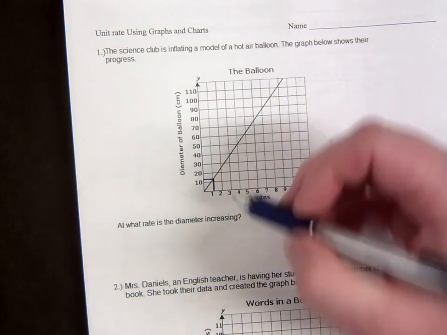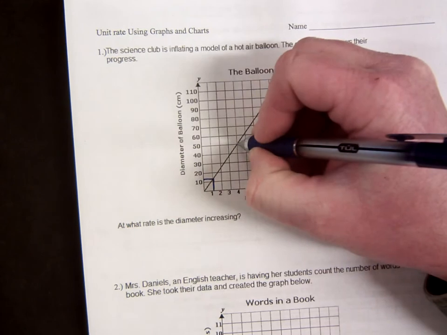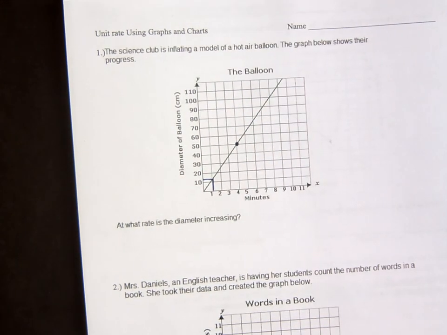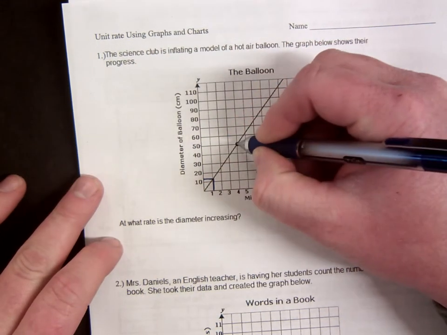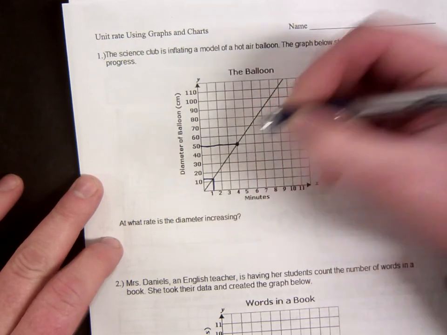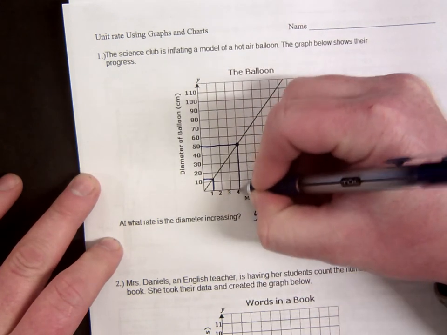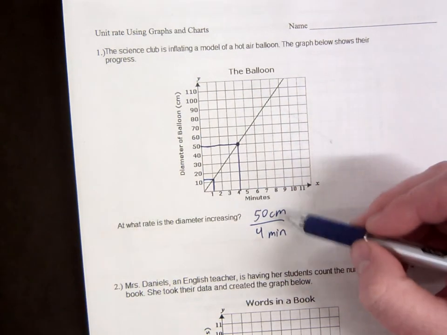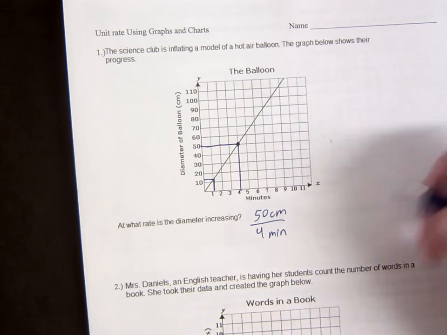So what I'm going to do is follow the line up until I get a perfect grid intersection. And here it is, right there. I'm going to put a point there. And now I'm going to find the rate that this point represents. In this case, it's 50 centimeters in 4 minutes. Okay, so now I've got a nice ratio that I can change into a unit rate using the method we learned earlier this week.